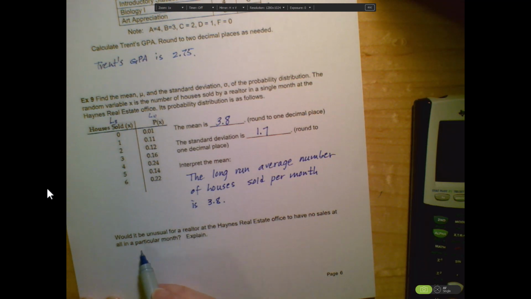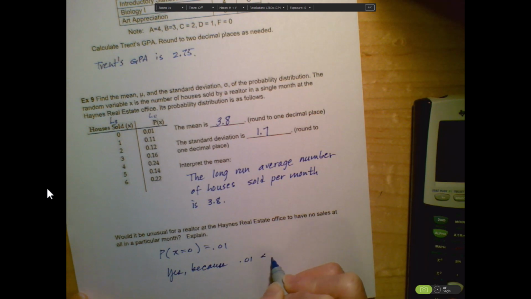Okay, last question here. Would it be unusual for a realtor at the Haynes Real Estate office to have no sales at all in a particular month? And we're supposed to explain. Well, the probability that X is 0, no sales, was 0.01. So what's our answer? It's yes. And why? Because 0.01 is less than our cutoff 0.05, right?